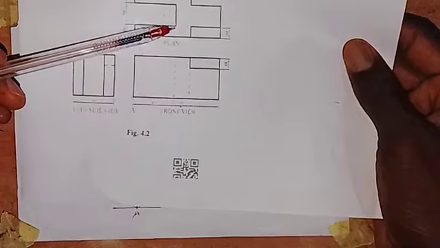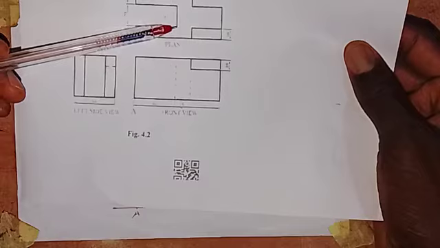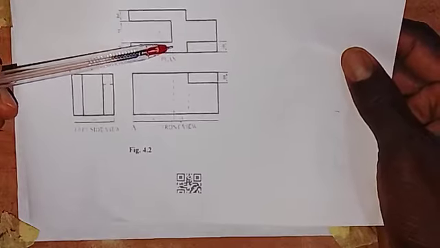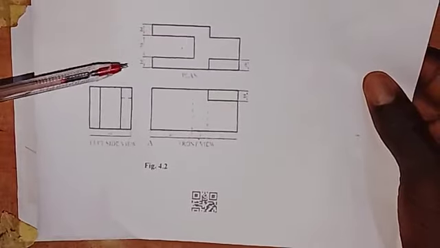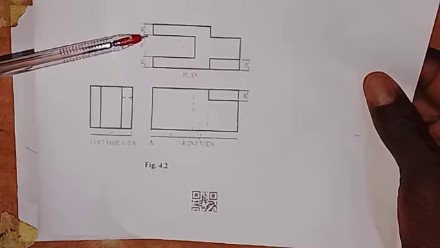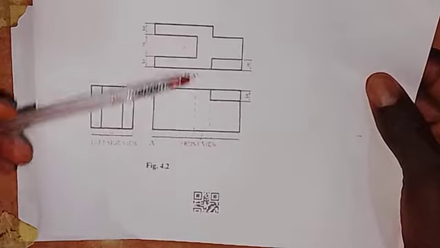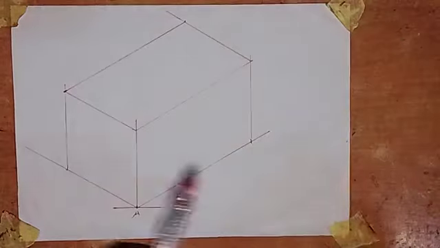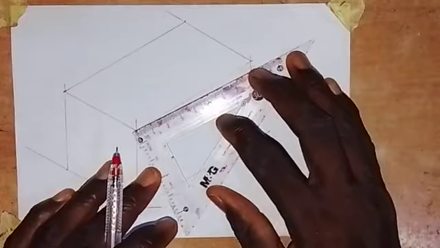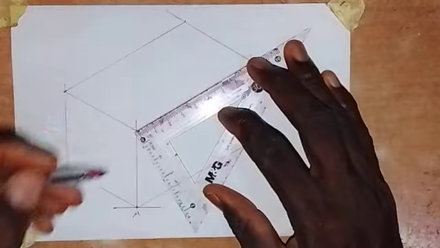They are telling us that by the time we are looking at the front elevation, there's a line at this point that will be hidden from us. From here to here is 10, from here to here is also 10, so this is 30 from here to here. For this particular point, its distance from this end is 40 millimeters. Let's see how that can be done. First I will take a measurement of 40 millimeters from here. So this is 40 millimeters.